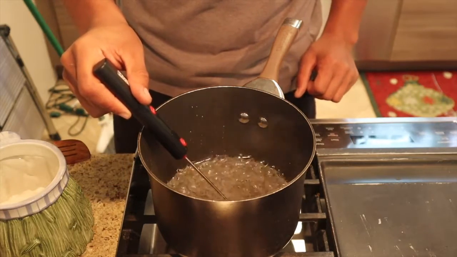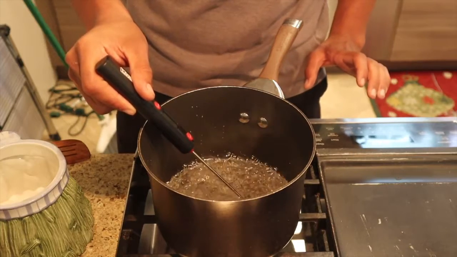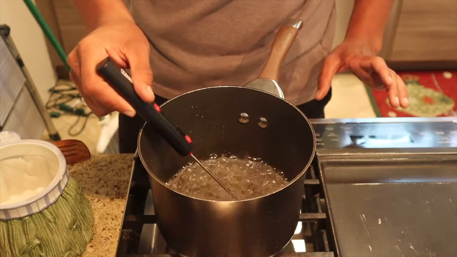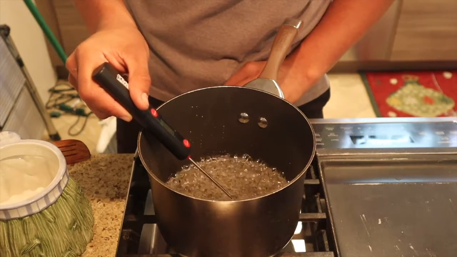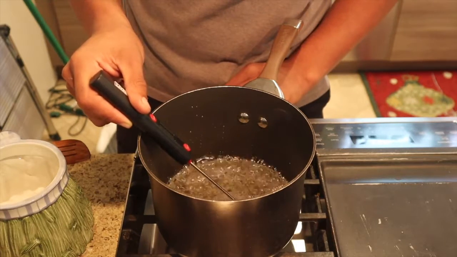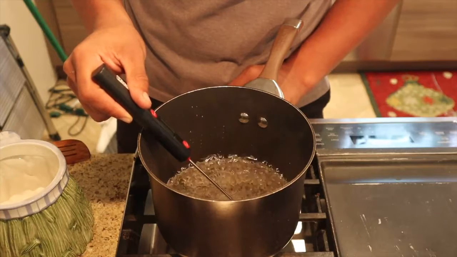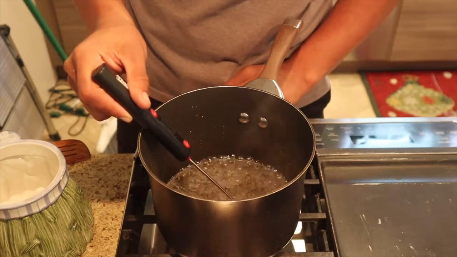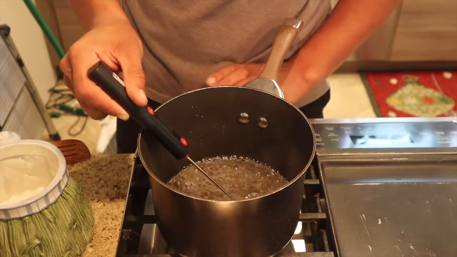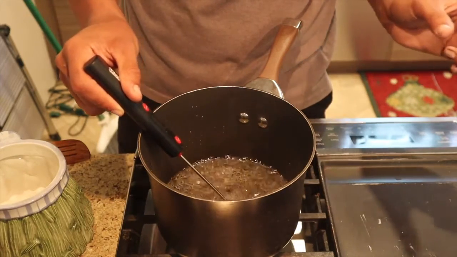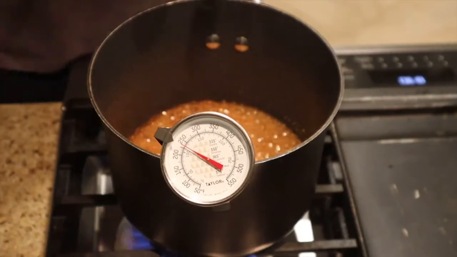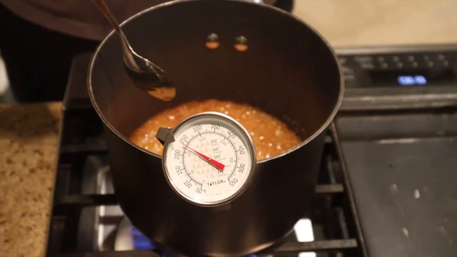And we'll read the temperature again just to make sure we're not above our threshold of 235, which is where we want to be for our first experiment. And we're around 210, so I'm just going to turn it down a little bit lower, because we only have a margin of error of 5 degrees from 235 to 240. We have now reached the softball stage.